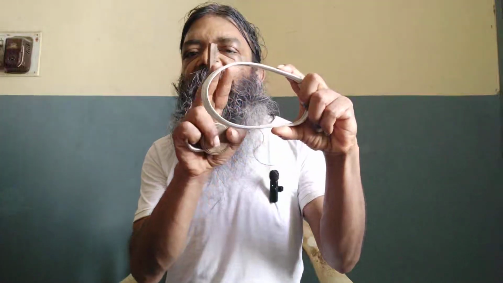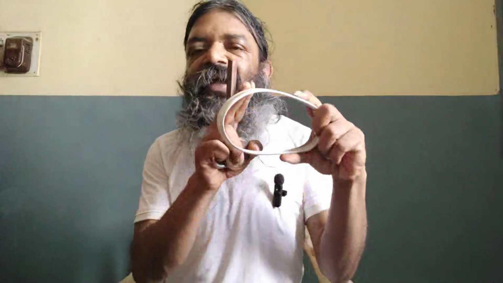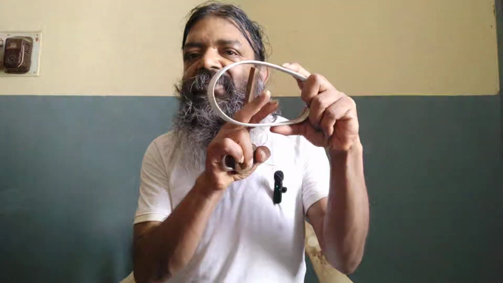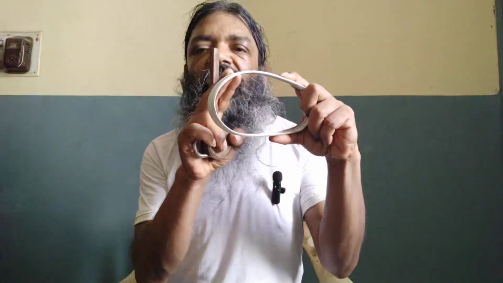Consider that the center of this ellipse is the origin, and any point is x comma y, at distance r from the center.